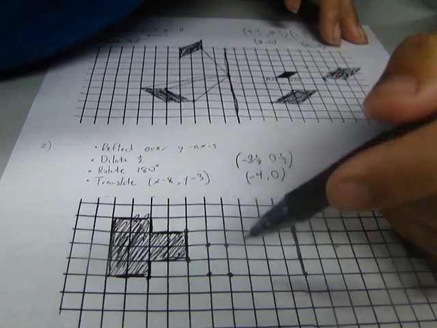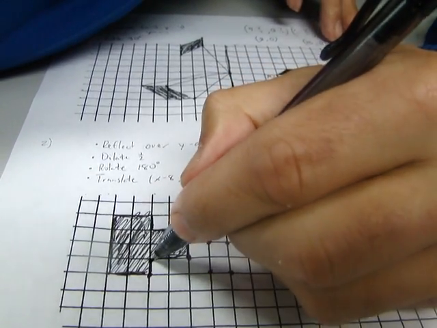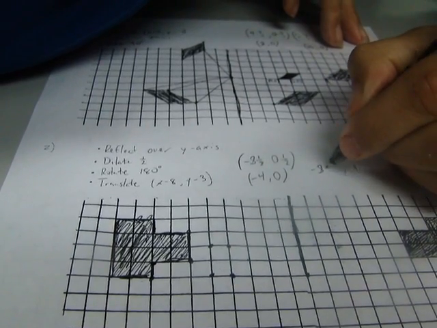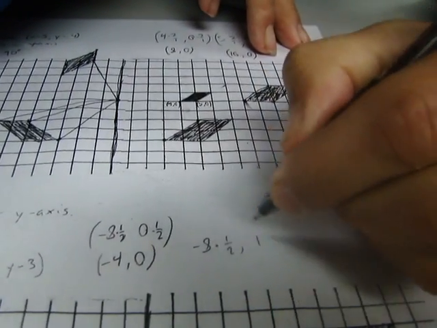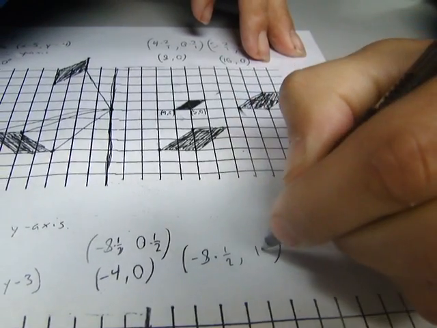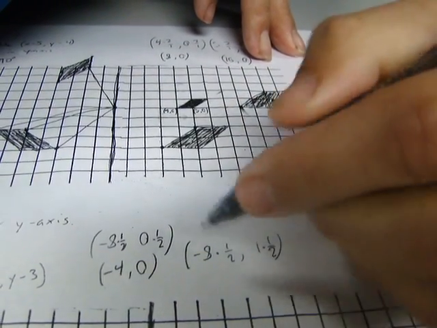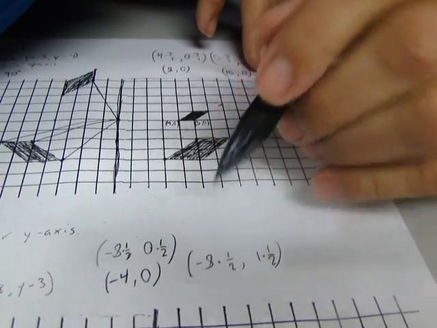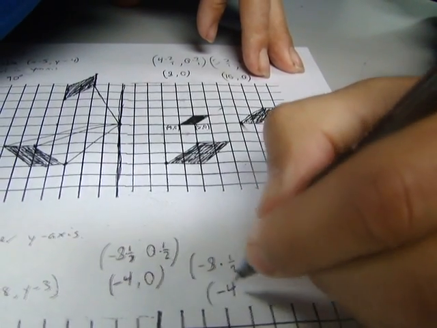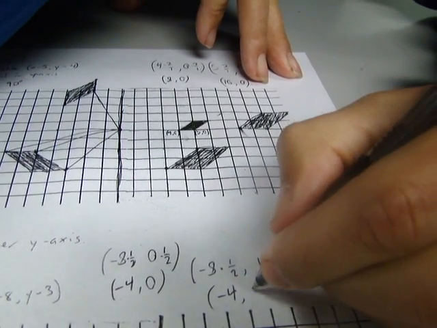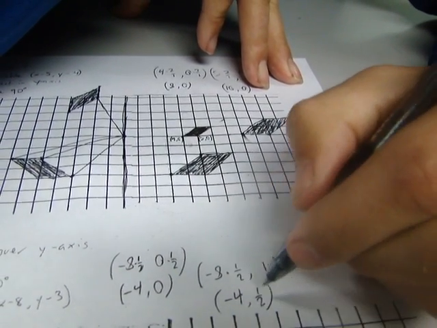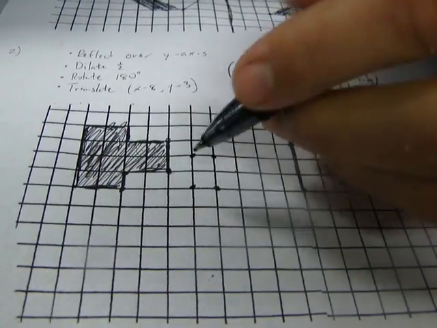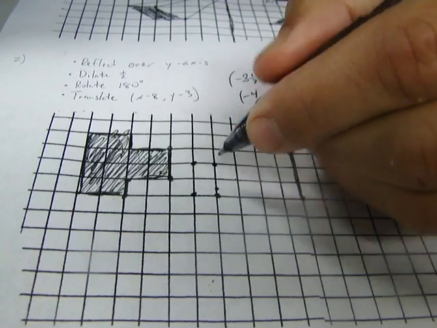Here's the part where it gets a little tricky. This one here has got a coordinate of negative 8, comma 1. So we've got to do this times 1/2. And it's really not that weird, but it will not be on the coordinates of the graph. Negative 8 times 1/2 is negative 4, and 1 times 1/2 is 1/2. So what we got is negative 4, 1/2. So negative 4, 1, 2, 3, 4, and 1/2 will be right here.